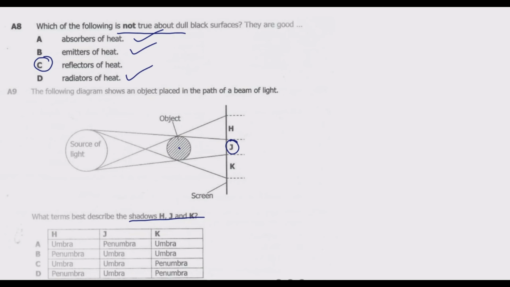It is faint because it's the outside part of the entire shadow. So H should be outside. This is the central point of the shadow because the shadow will come direct here. Then H and K should be the outer sides of this entire shadow.